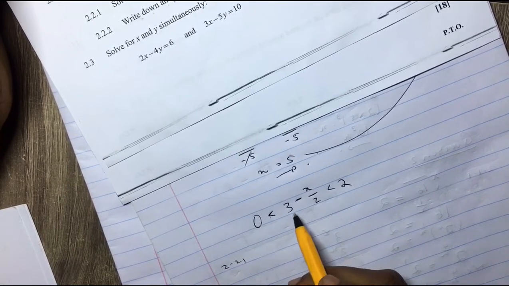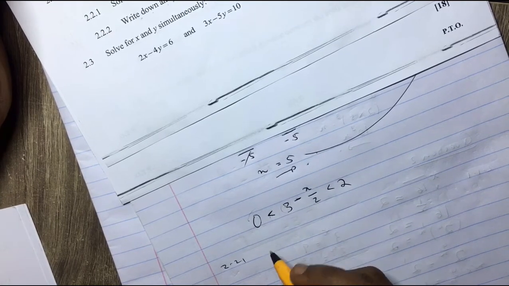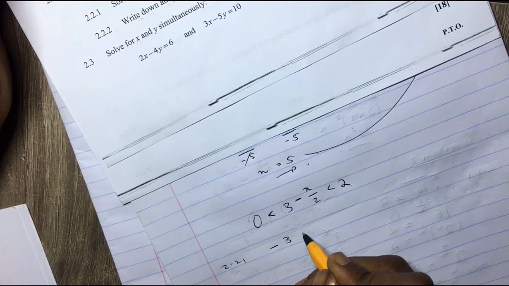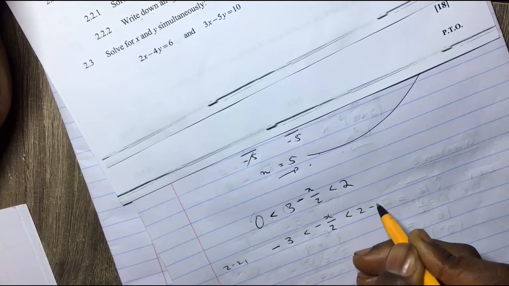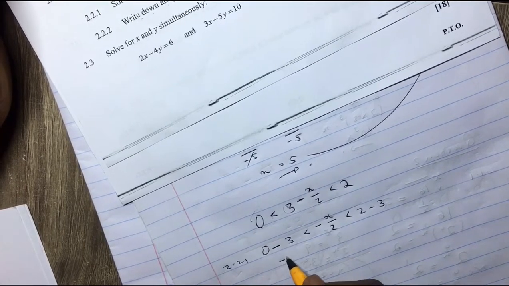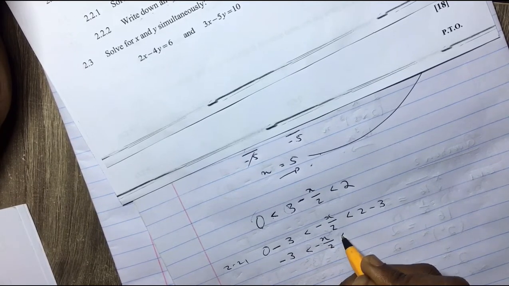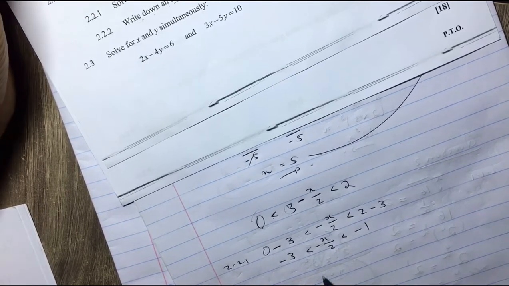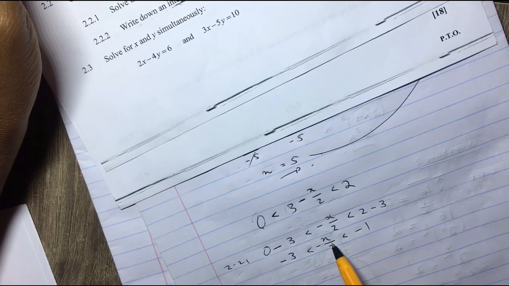For 2.2.1, what will be the first thing? We take the constant to both sides, so it becomes negative: 0 minus 3, so the answer is minus 3 there, and x over 2 stays. Then we multiply both sides by 2 to get rid of the fraction.